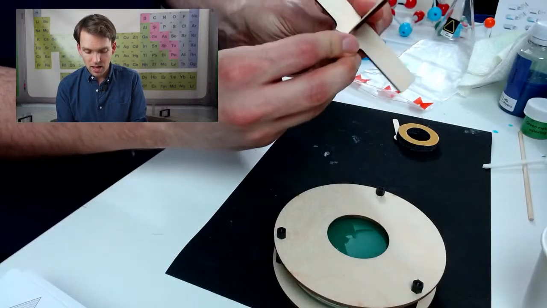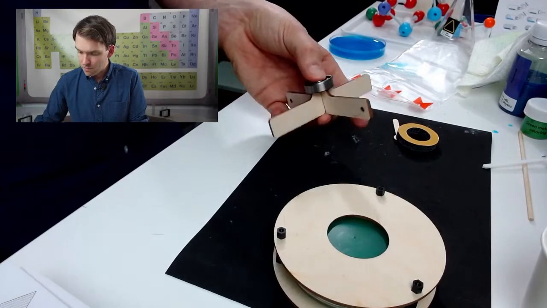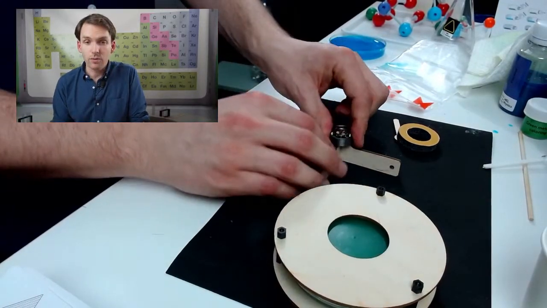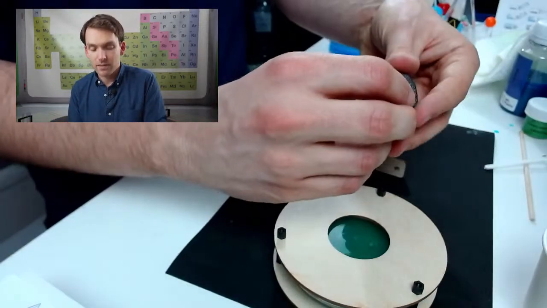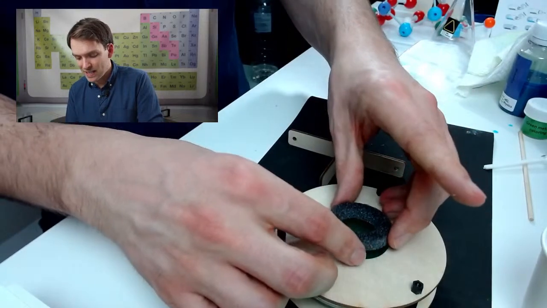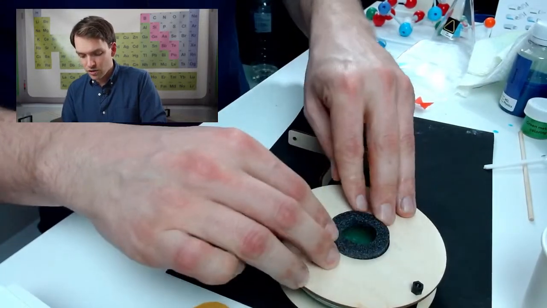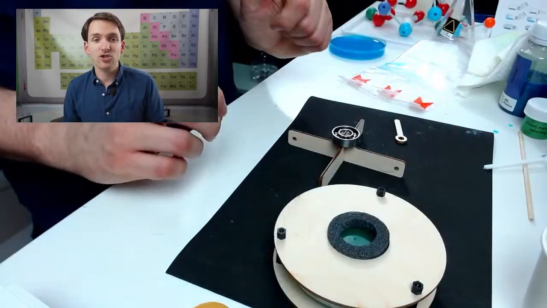We take out the bearing. Then you take your little rubber ring, and there should be a sticky part, and you place that into the small circle in the wood, nice and clear like that, and that should stick in place.